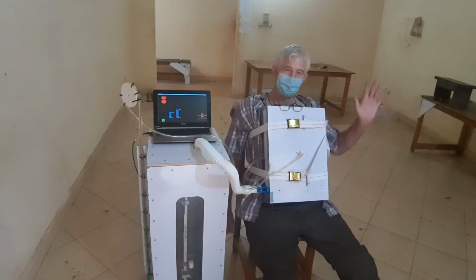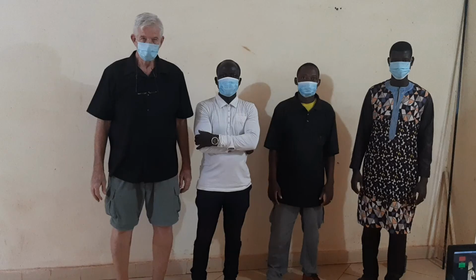My name is Hank DeBay. I'm an engineer and I have lived in Africa for 12 years working on various technical projects, but this is the most important one. This is me, the guinea pig, enjoying the Kabako ventilator. Currently our team is only myself and 3 others. There's a great deal we need to do.